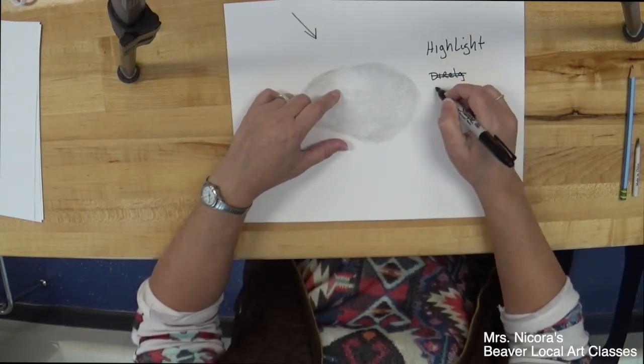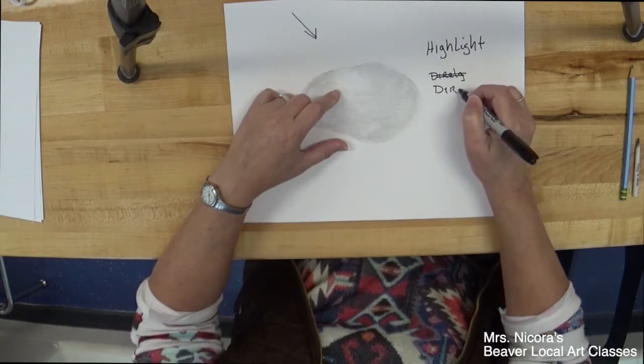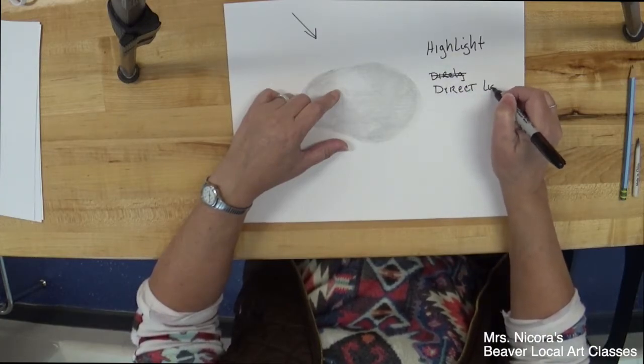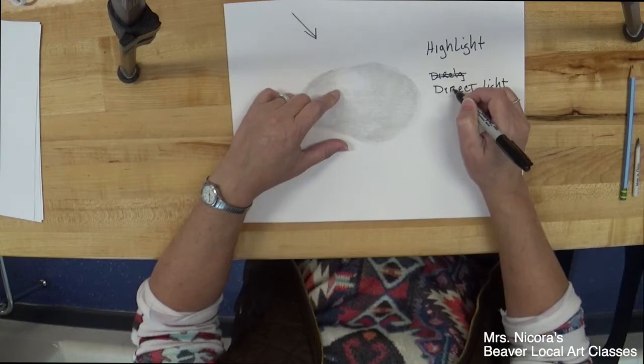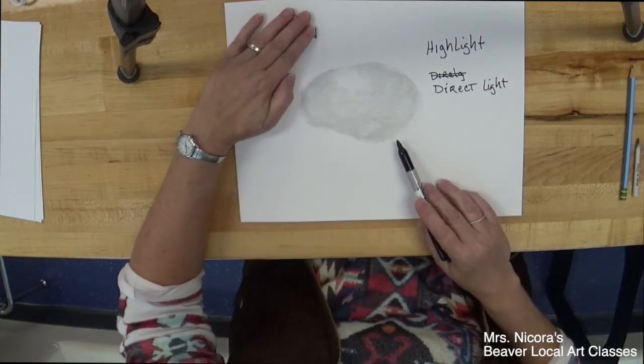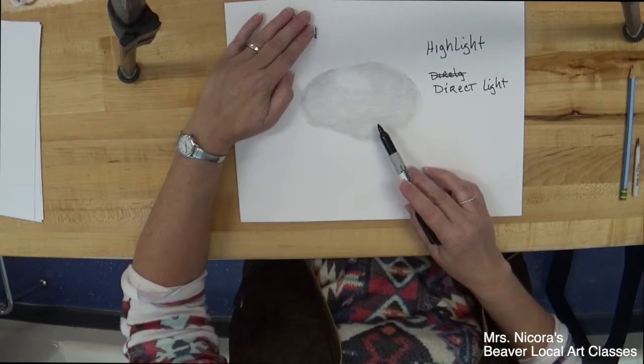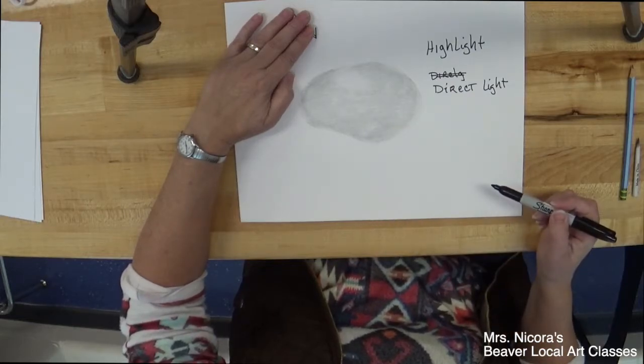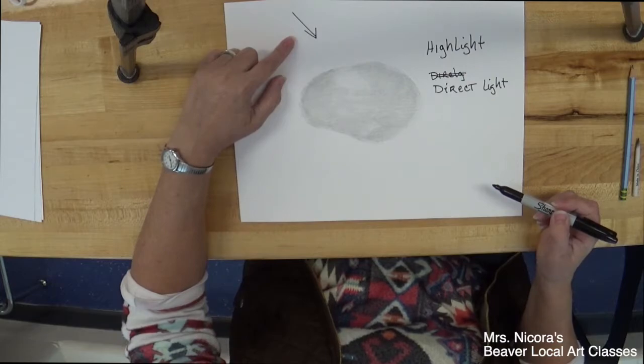So this is direct light, and the direct light is hitting on top of our shape. Now, if my light was coming from the other direction, it would hit at the bottom of the shape. It's real important because you as an artist, you're going to decide where your light source is coming from.